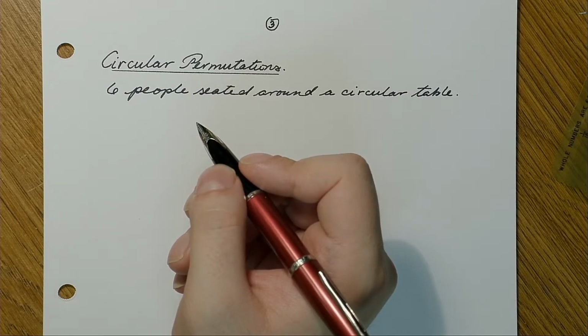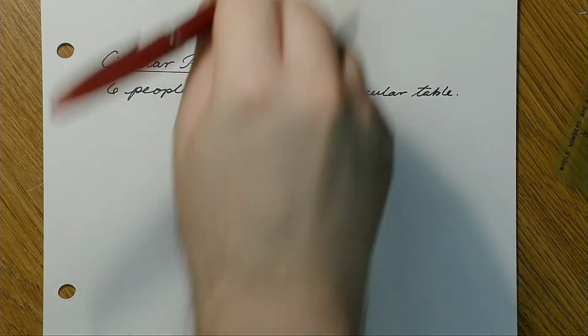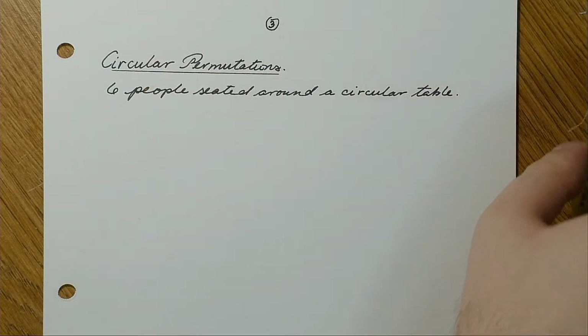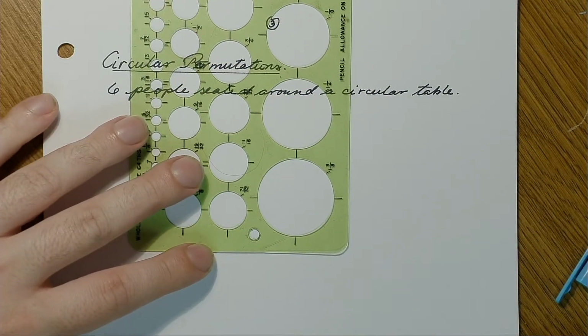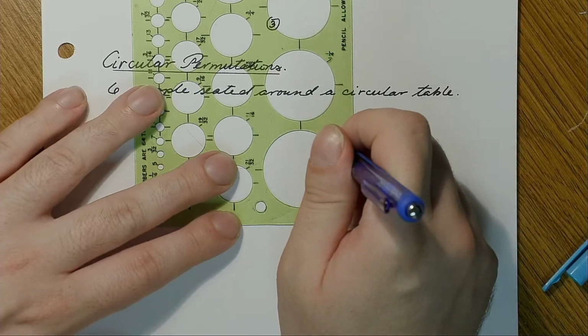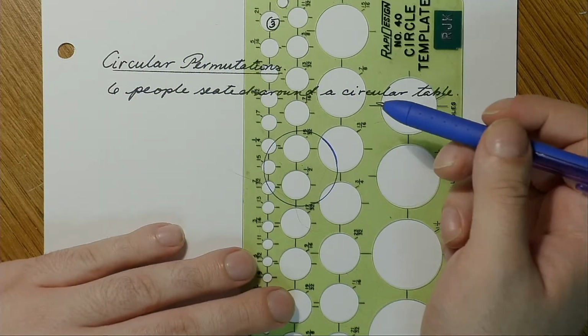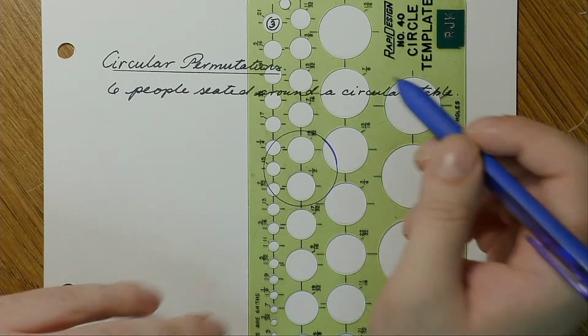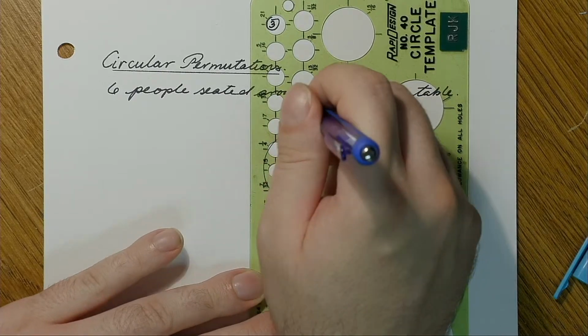So let's see. I'll draw this out. So here's 1.